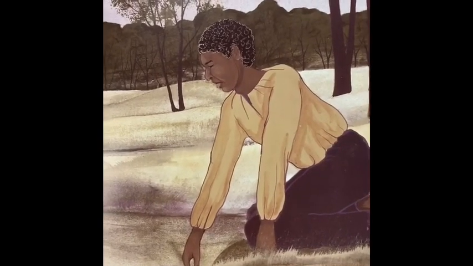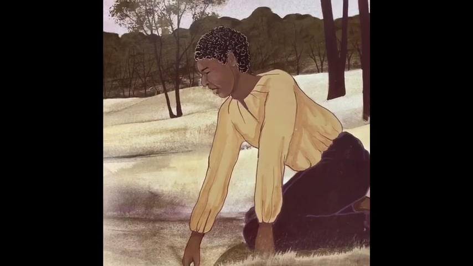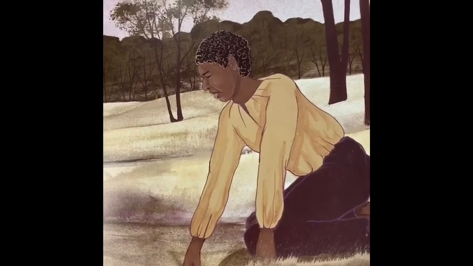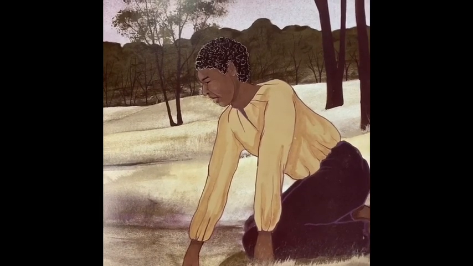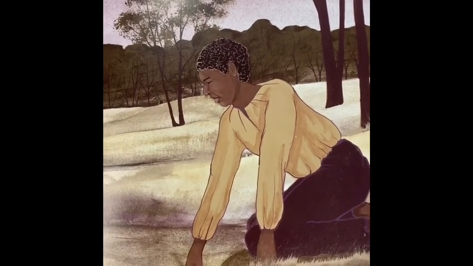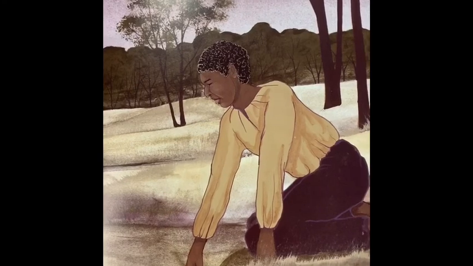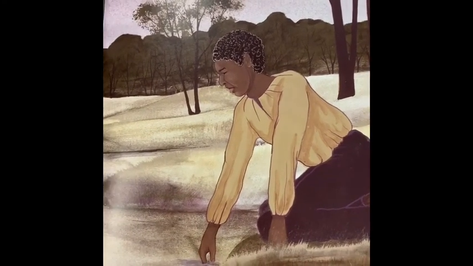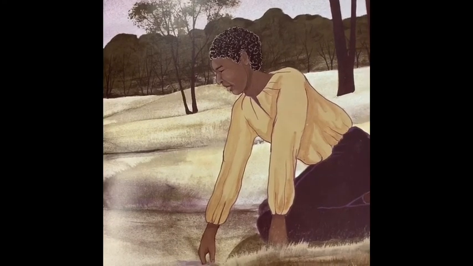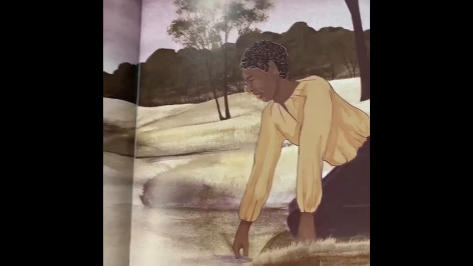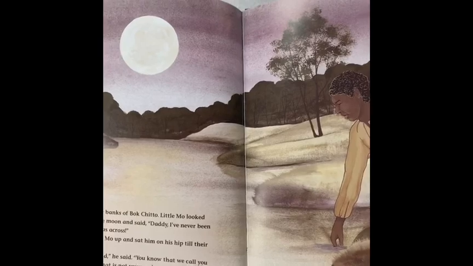Soon they stood on the banks of Chitto. Little Mo looked to the clouds covering the moon and said, "Daddy, I've never been here at night. I can't help get us across." His father picked little Mo up and sat him on his hip till their faces almost touched. "Son, the hour is at hand. You know that we call you Little Mo, but that is not your real name. Your name is Moses. Now, Moses, get us across that water."